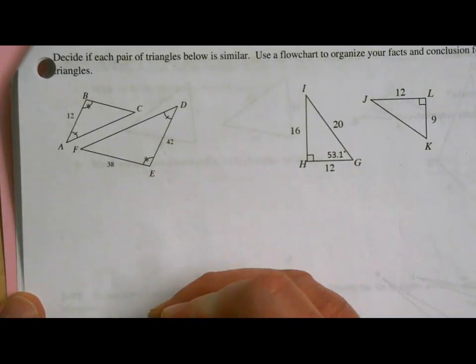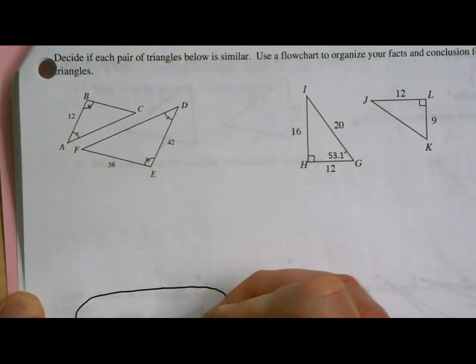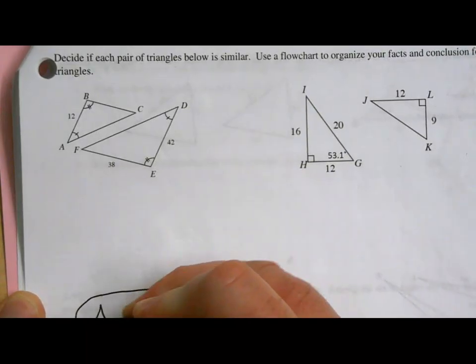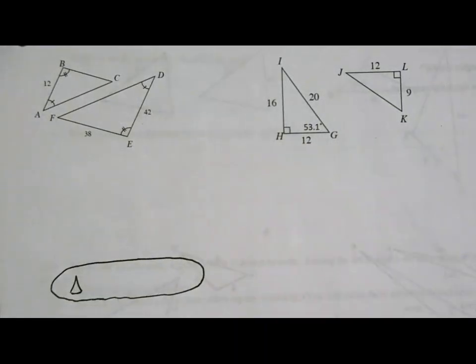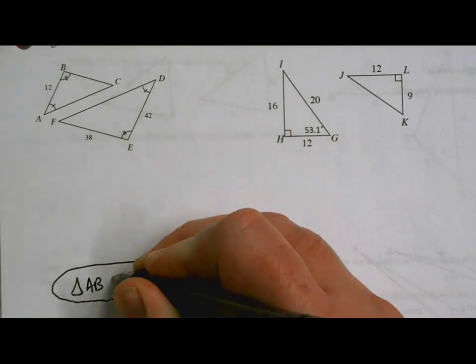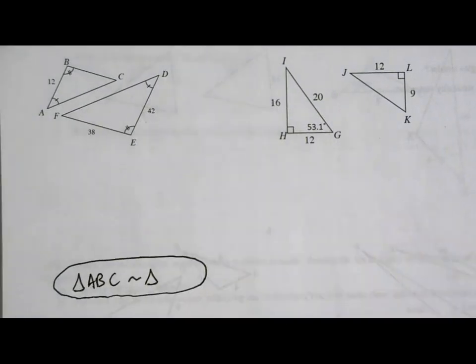I'm going to start, as I usually do, at the end of my proof, because I know what I'm trying to prove. I'm trying to prove that these two triangles are similar. What do you want to call the top one? ABC, we'll keep it alphabetical. We want to prove that triangle ABC is similar to triangle... Now let's match them up.